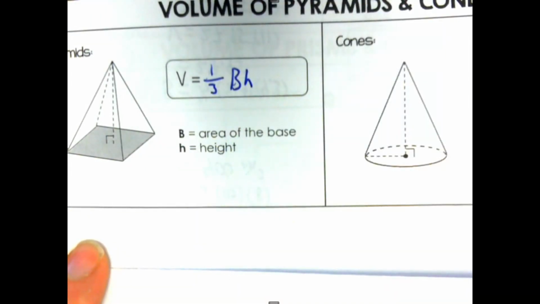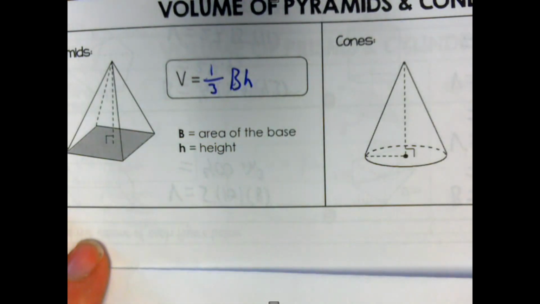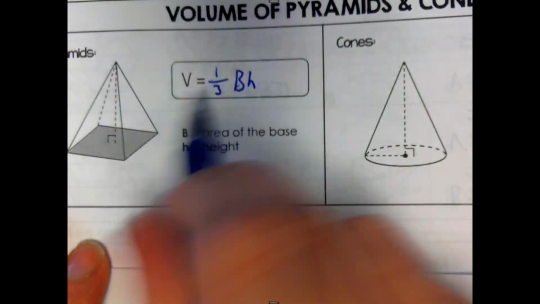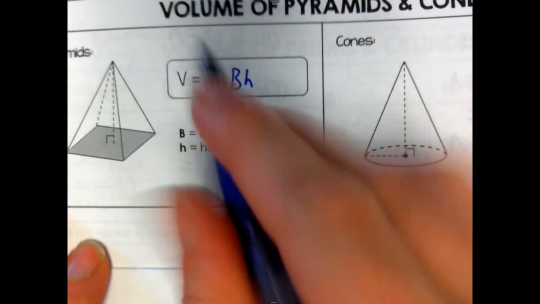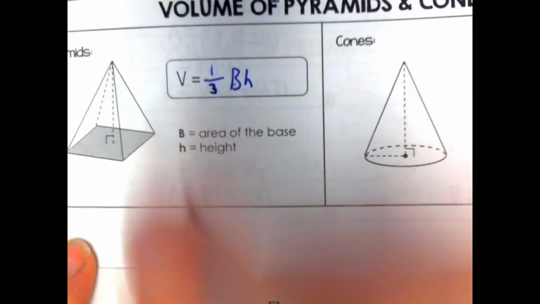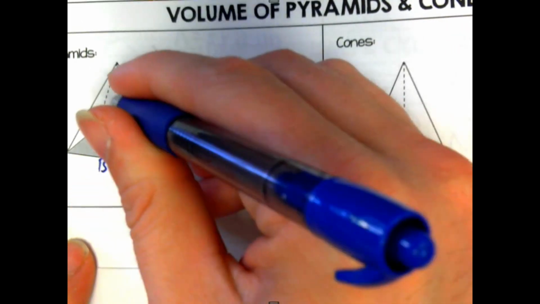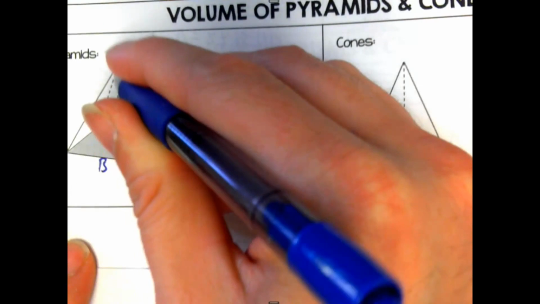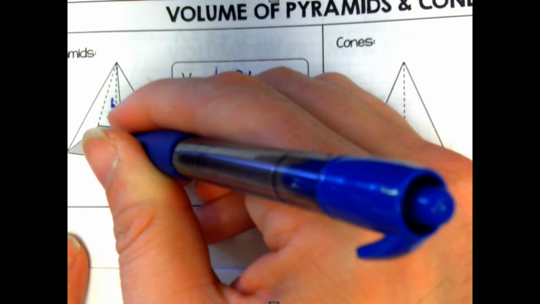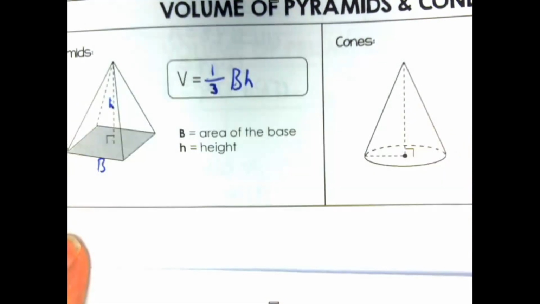Remember that the area of a triangle is 1/2 base times height, and a triangle has 2 dimensions. The volume of a pyramid, which has 3 dimensions, is 1/3. So that's where that 3 comes in. So this is the area of the base times the height, which will be this line straight up from the center of the base to the peak of the pyramid.